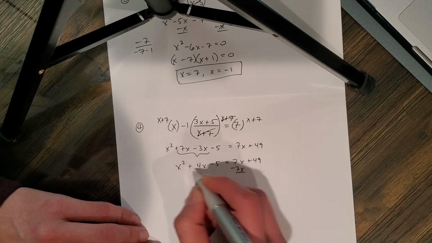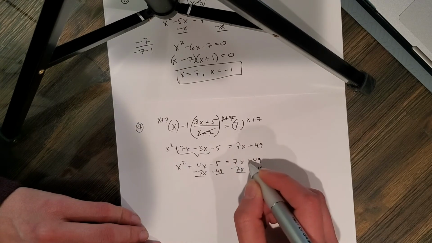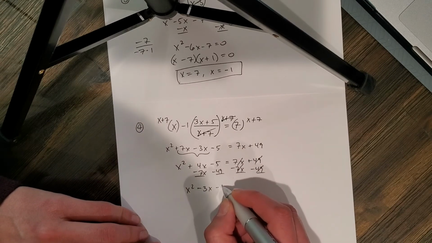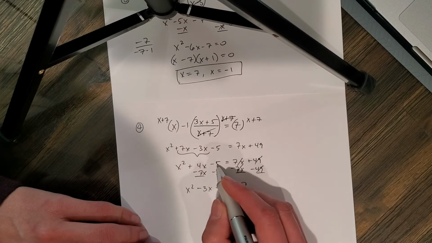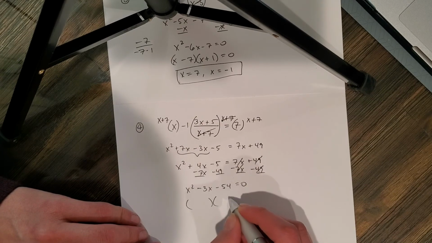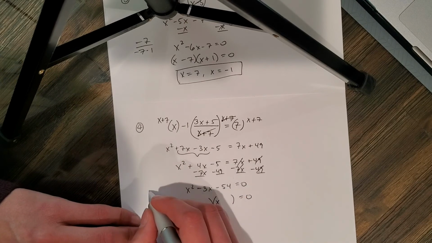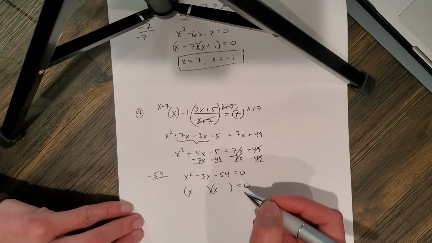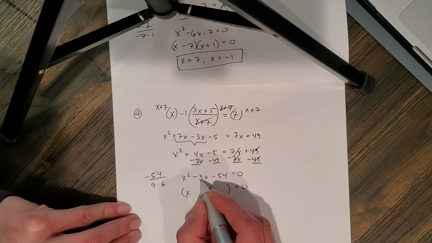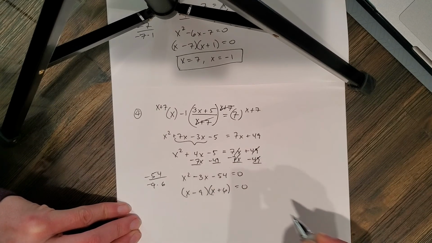Subtract 7x and subtract 49. Everything cancels out on the right. We end up with x squared minus 3x minus 54 equals 0. So 49 plus 5 is 54, but they're both negative, okay? So now let's factor this here. We end up with x times x for x squared, and 9 times 6 is 54, right? So let's do negative 54. And then we want to do 9 times 6 because we want a negative 3 there, right? So we need to make the 9 negative. So x minus 9 and then x plus 6.